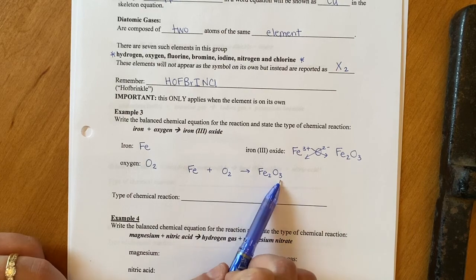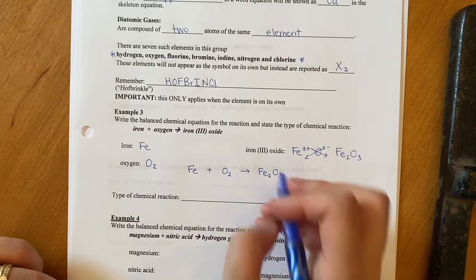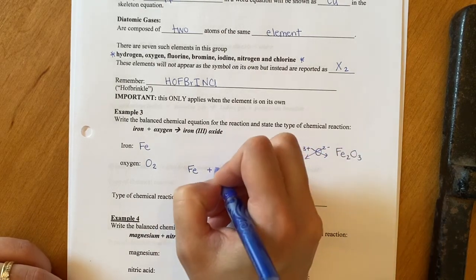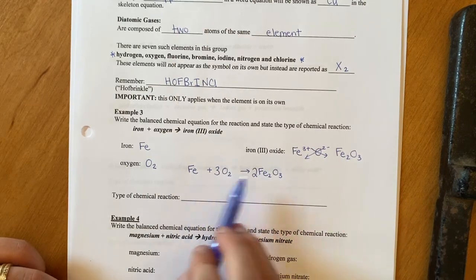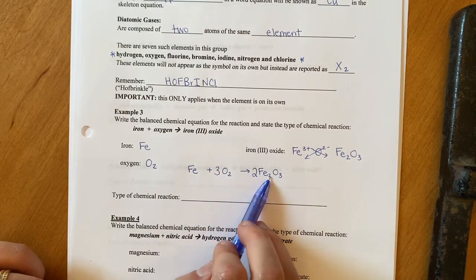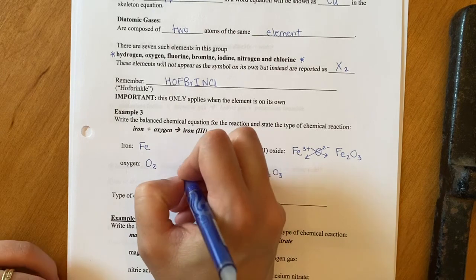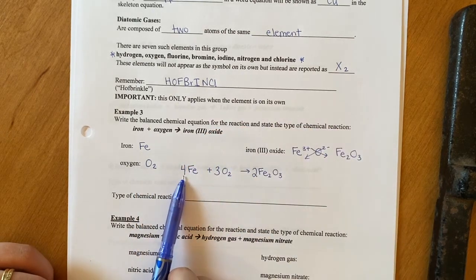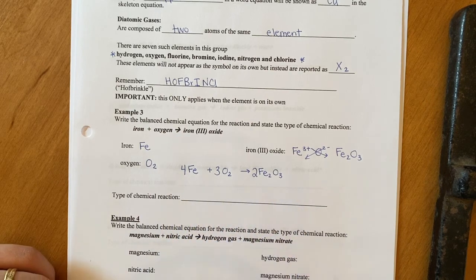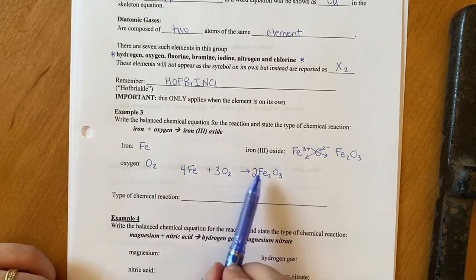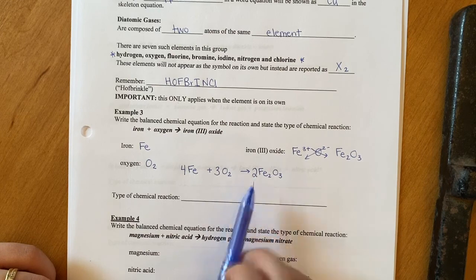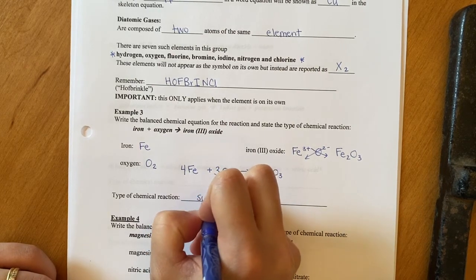The only way to balance 2 and 3 is to make them both 6, so I'm going to put a 2 in front of the O2 and a 3 in front of the Fe2O3. So I have 6 oxygens now on both sides. That gives me a total of 4 irons on the product side, so I'm going to add a 4 in front on the reactant side. So there's our balanced equation. The type: we're making a single product, which means this is a synthesis reaction.